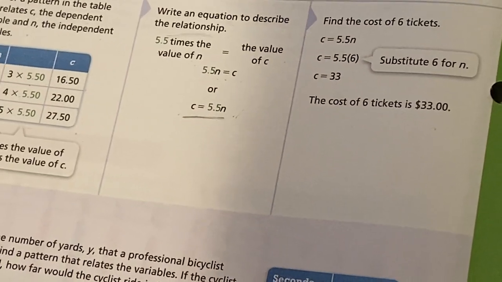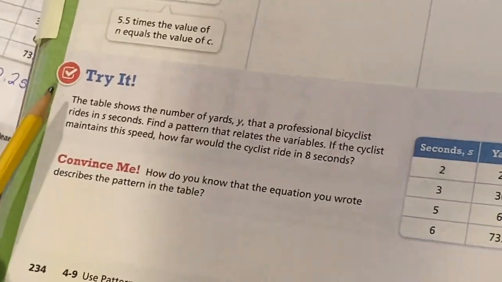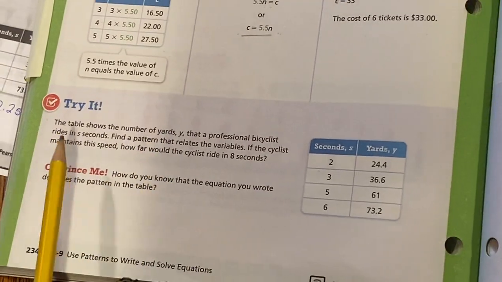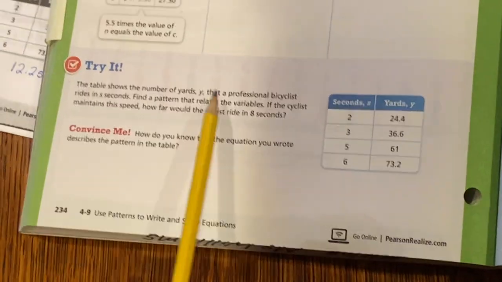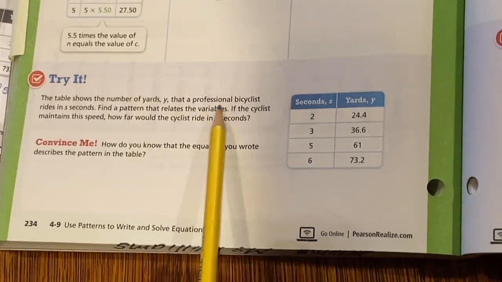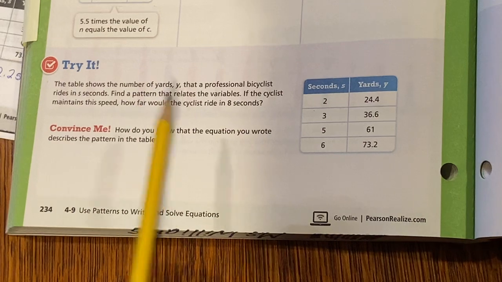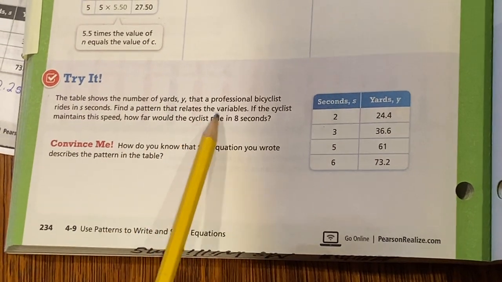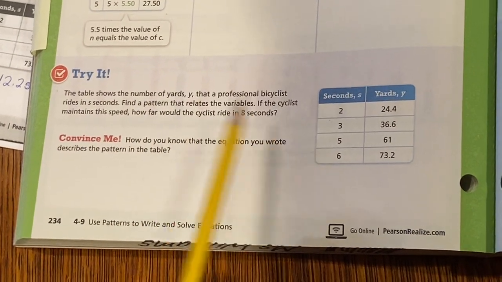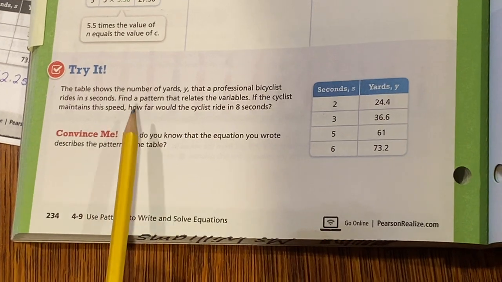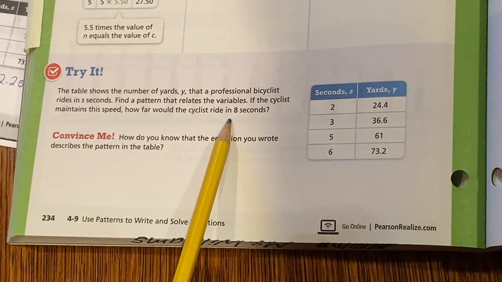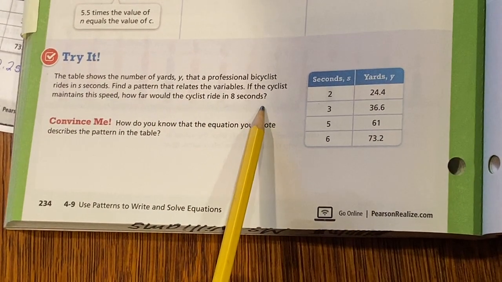All right, say it with me. Try it. Okay, the table shows the number of yards, y, that a professional bicyclist rides in s seconds. Find a pattern that relates the variables. If the cyclist maintains this speed, how far would the cyclist ride in 8 seconds?